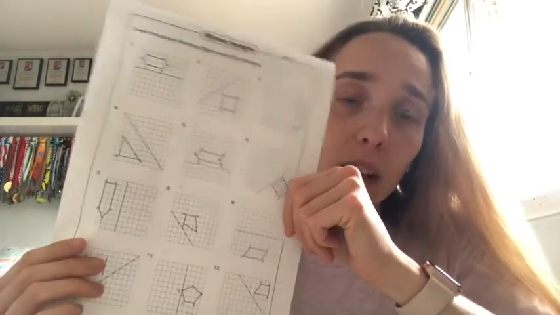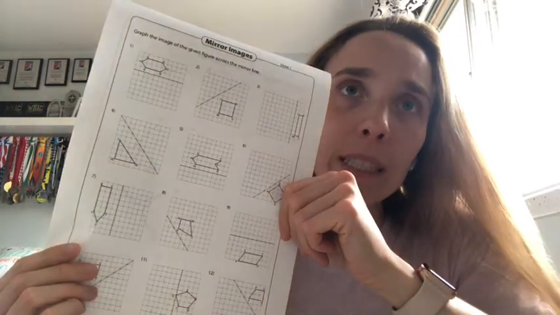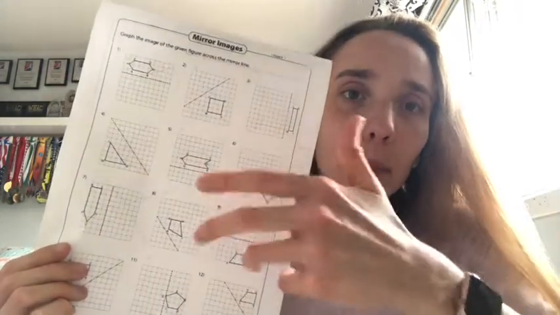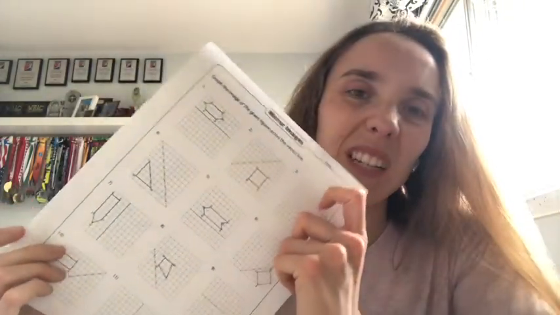If it does help just to kind of prompt you at first, turn your paper so that it's horizontal or vertical, and maybe that'll make a difference if you're struggling a little bit at first. So pause the video here. When you're done those worksheets, I will go into the second note, which is on Cartesian coordinates.